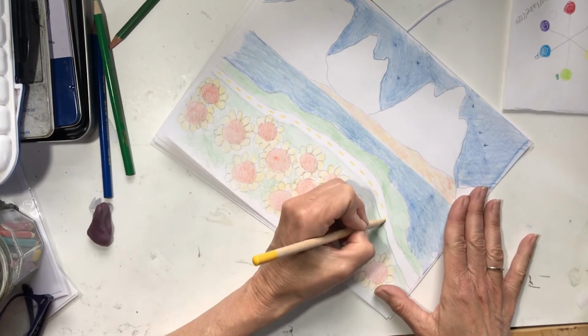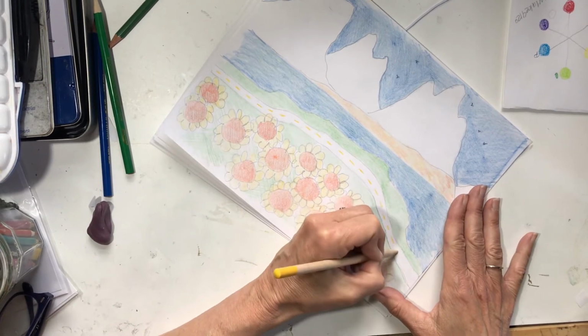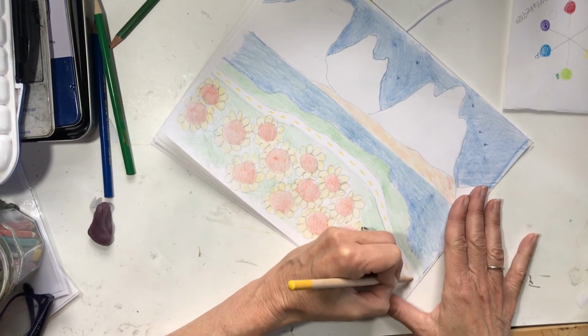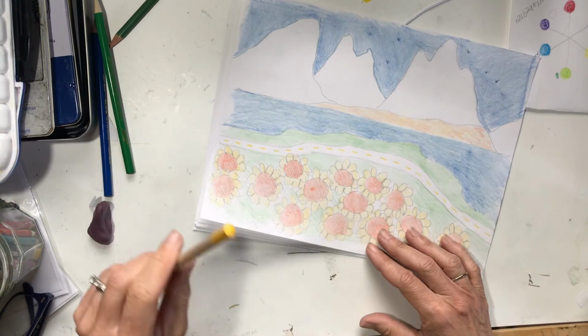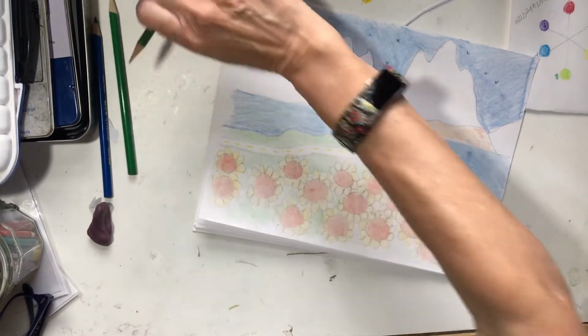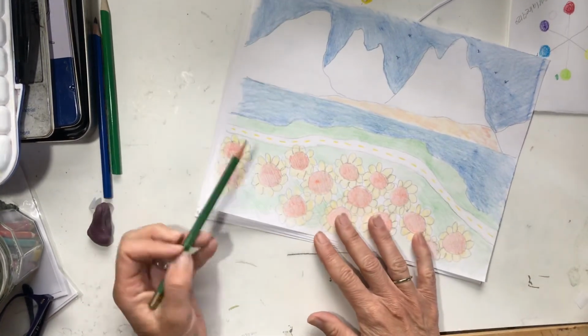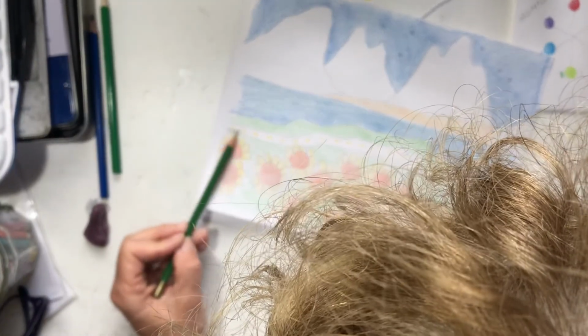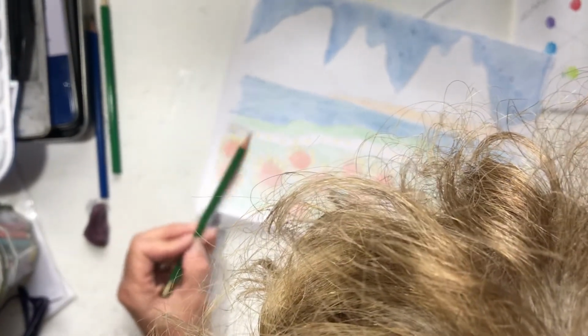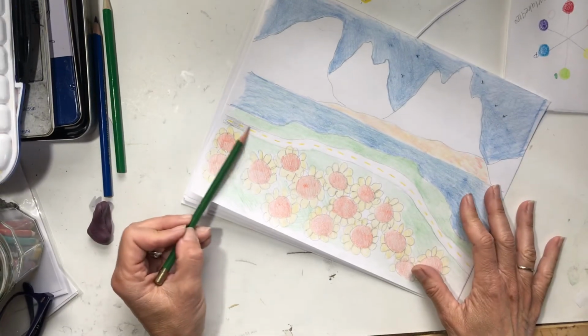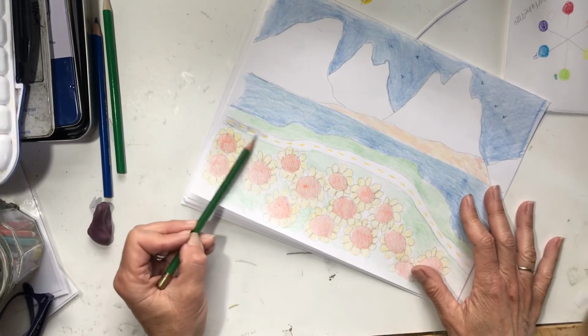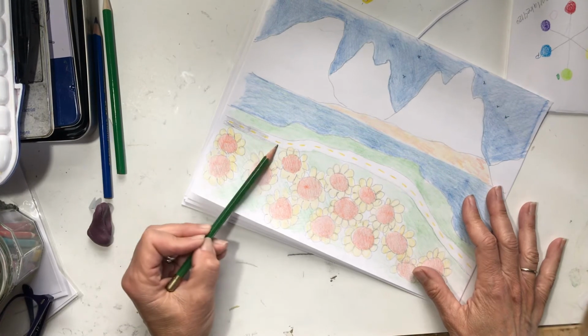Depends. We're making them yellow because they stick out more. And then all we need to do is take our drawing pencil and shade over the yellow, because the yellow just pops out, doesn't it? Because the yellow is so bright. So just back and forth.